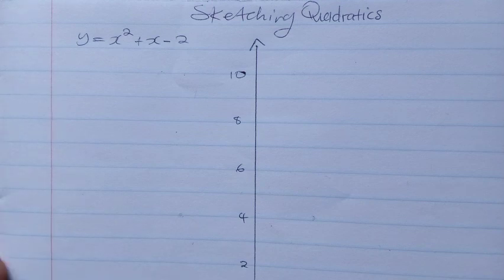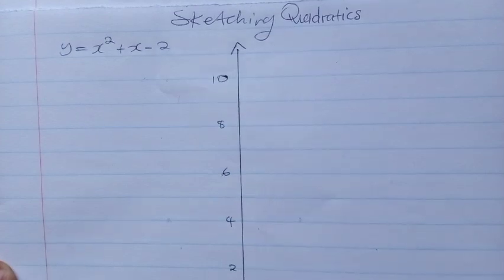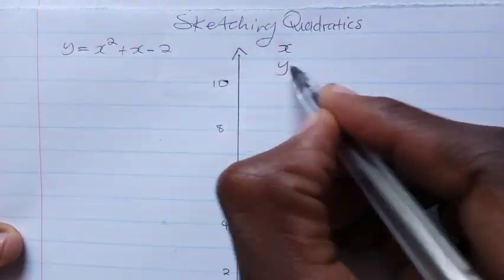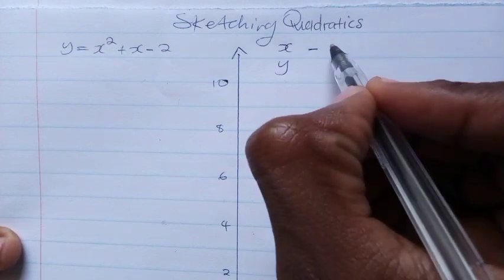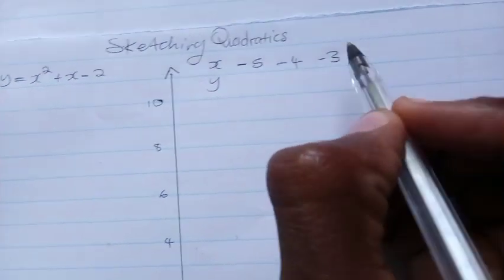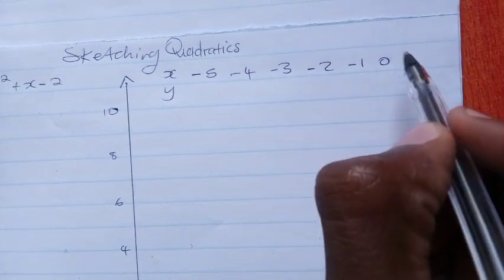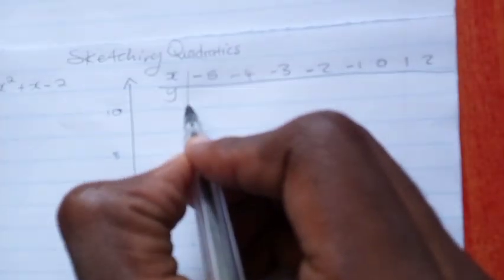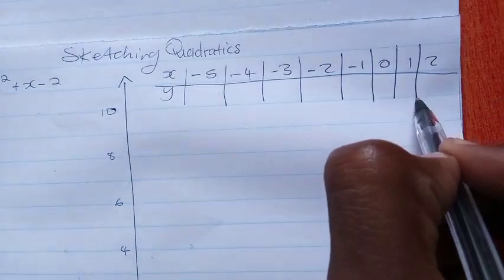When we have to sketch a quadratic, the first thing you're going to have to do is a table of values. A table of values is usually something like this. I've shown it to you guys back when we were talking about solving simultaneous equations. We'll just create random values here to create the table of values. What you have to do is simply substitute these numbers into your equation to get the corresponding values of y.